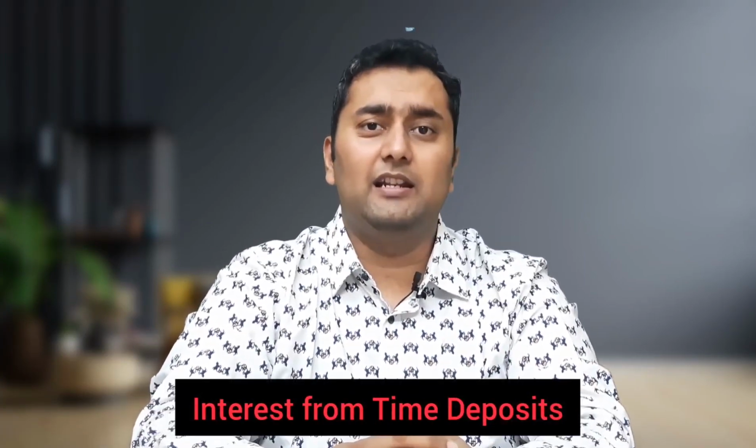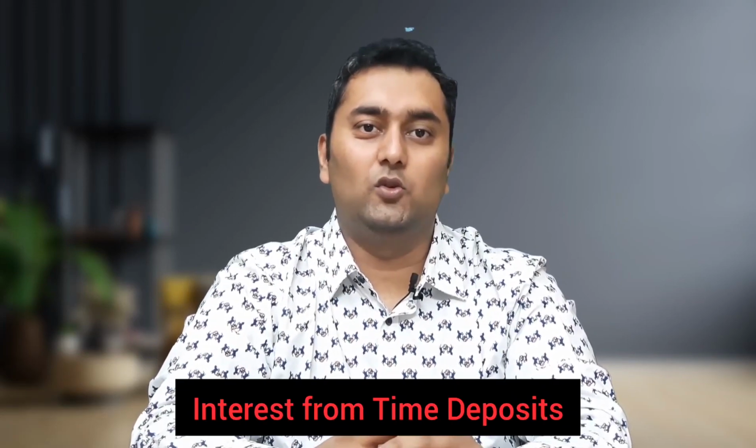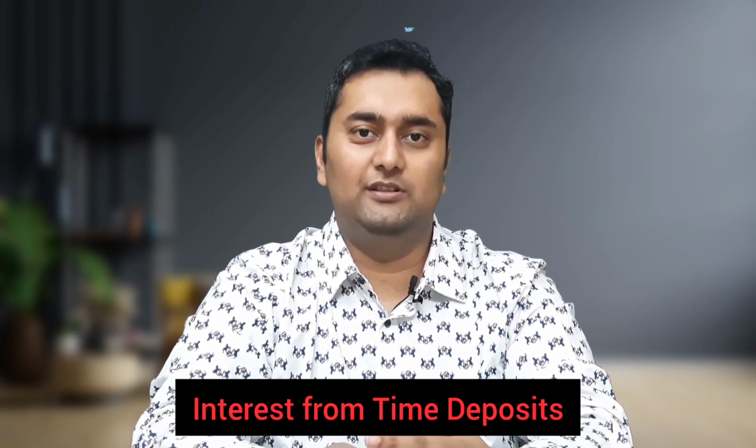Number 10. Interest from these time deposits. So any interest that is earned on fixed deposits, recurring deposits, etc., during the financial year from banks, NBFCs, post offices is reported in the AIS. Also, any TDS that is deducted by the reporting entities is also shown up in the AIS. The reporting entities include banks, post offices, etc.